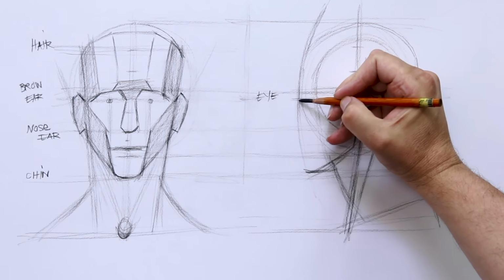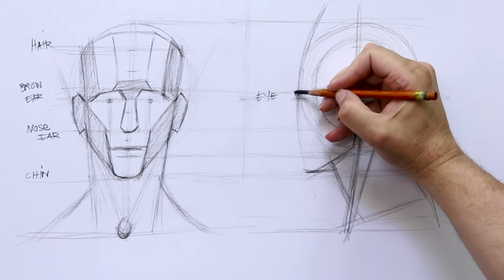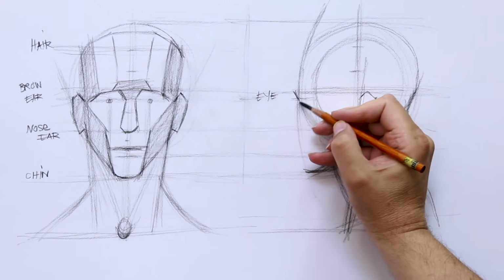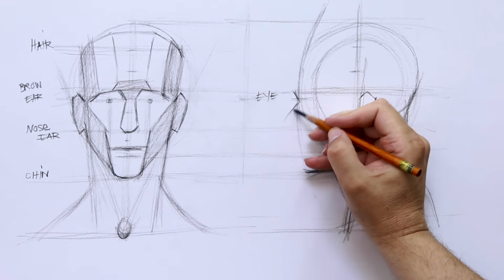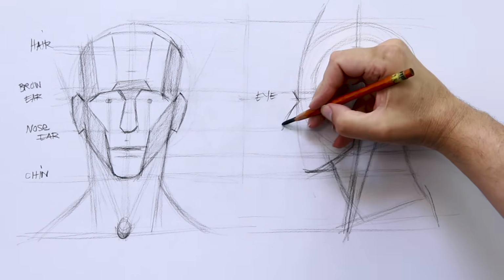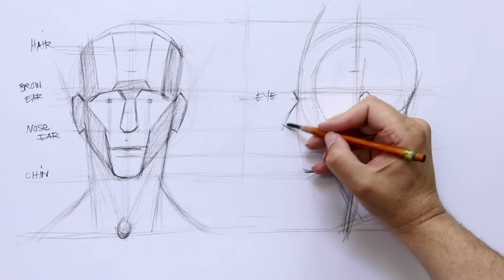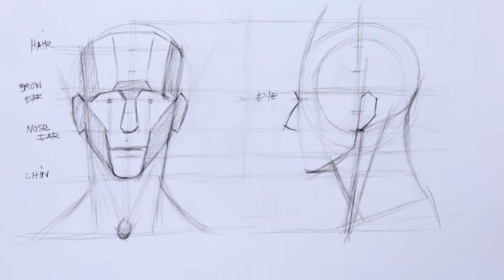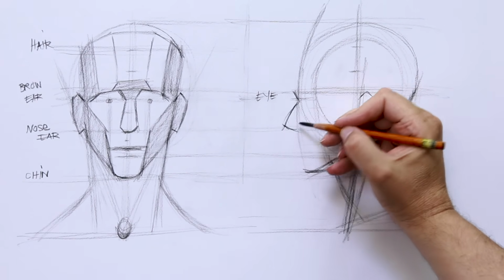Let's go ahead and put in the nose. I'm going to cut in here from the brow to that kind of keystone and then come out. Keeping it real simple, like a triangle.